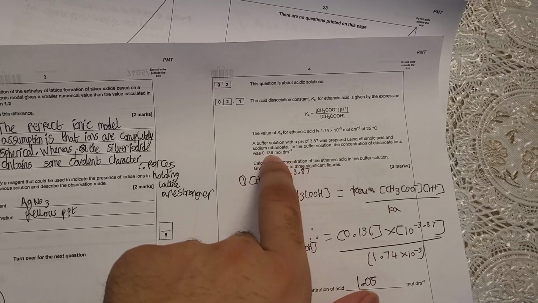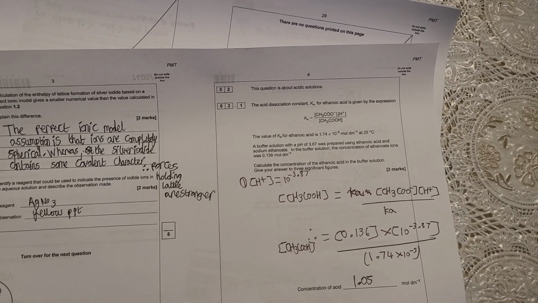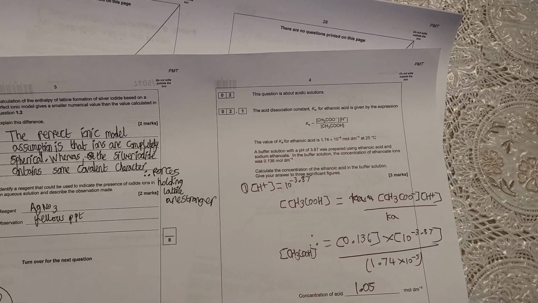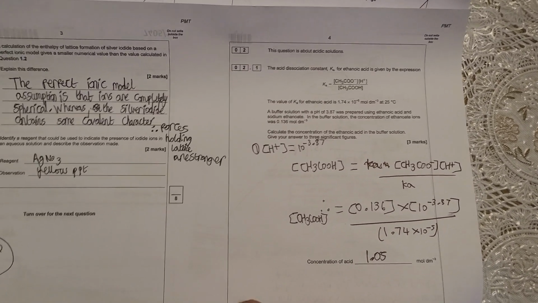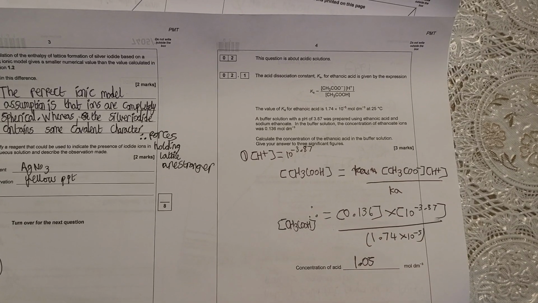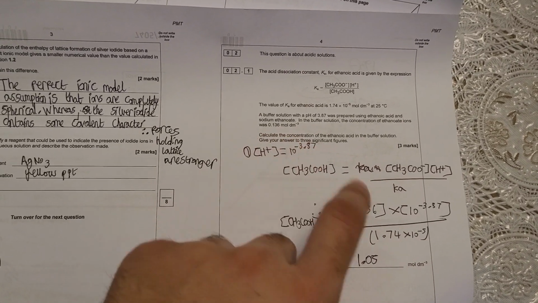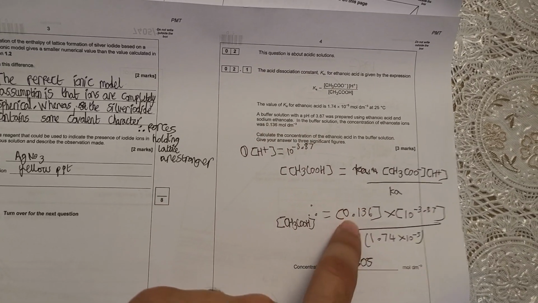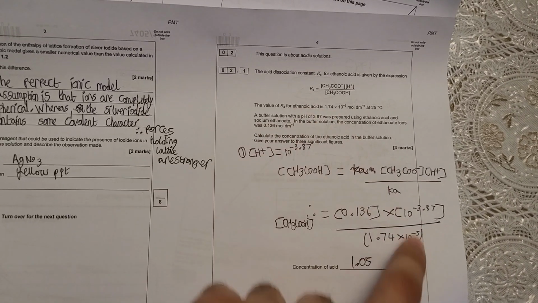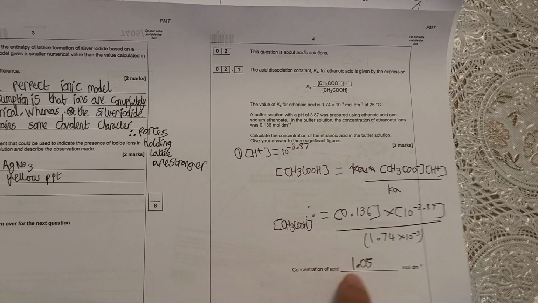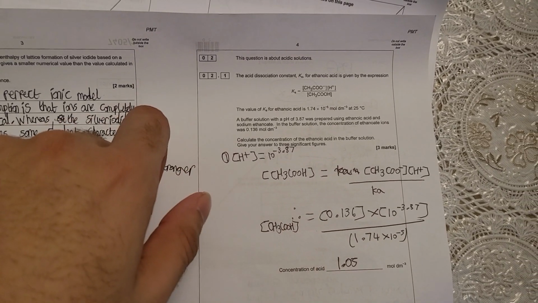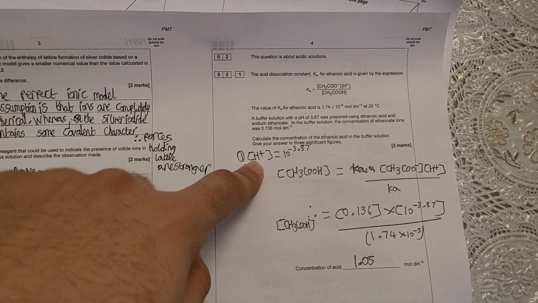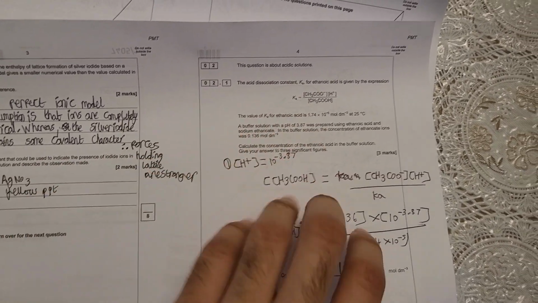Sometimes what they like to do in these questions is they'll give you the information you need, but because students, including myself, are so used to finding out the moles and finding out the concentration that they just ignore it and they just think it's something else. No, that's the answer. That's the value they've given you, so use that. Ka is already giving you that. And then you get the concentration of the ethanoic acid, 1.05. So 3 marks are basically using this concentration H plus 10 to the power minus pH, then rearranging the equation, and you're finding out your answer.